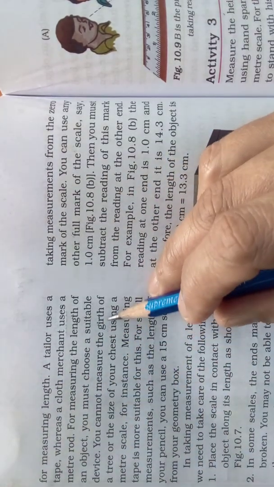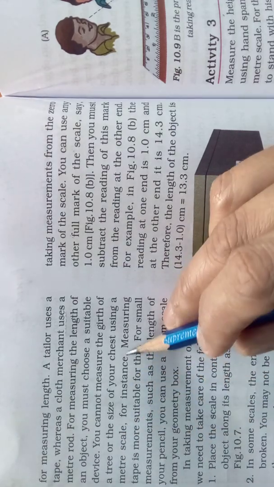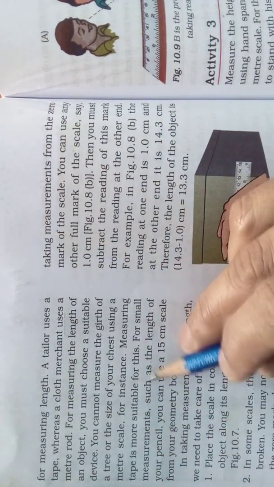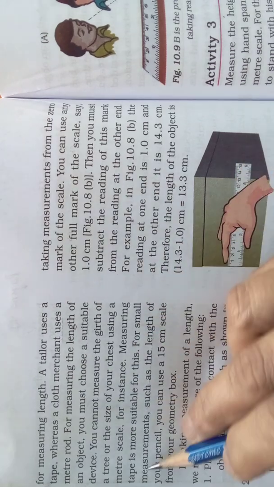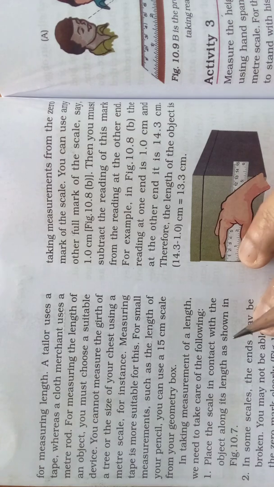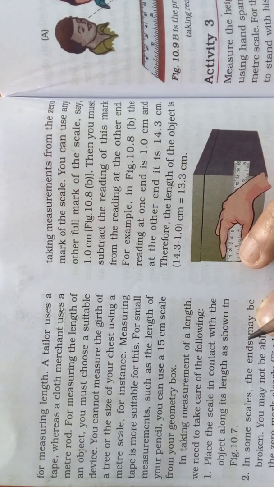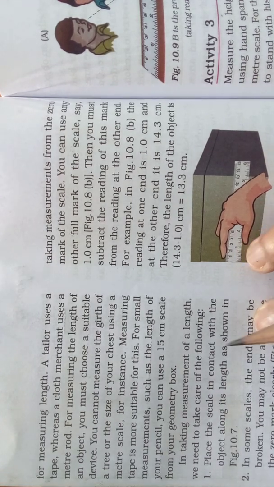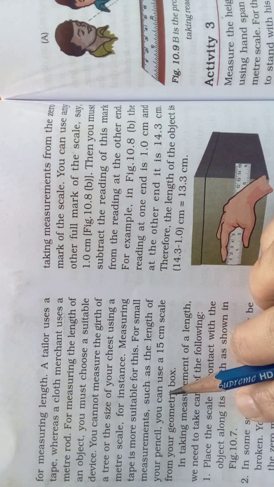You cannot measure the girth of a tree or the size of your chest using a meter scale. For instance, measuring tape is more suitable for this. You cannot measure the length of your chest using a scale, because it is not in a straight line. So you can use measuring tape in these places, to measure the girth of a tree or the size of your chest.